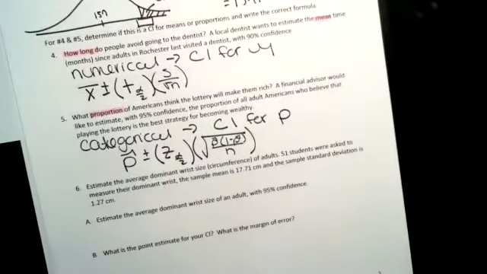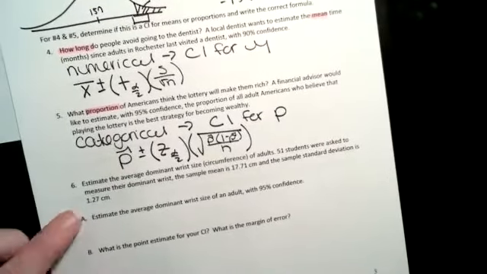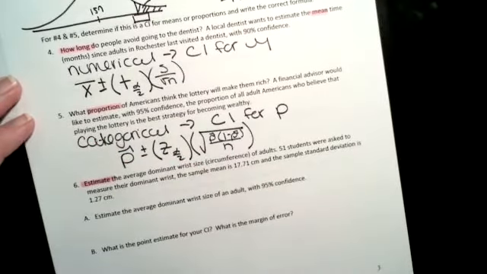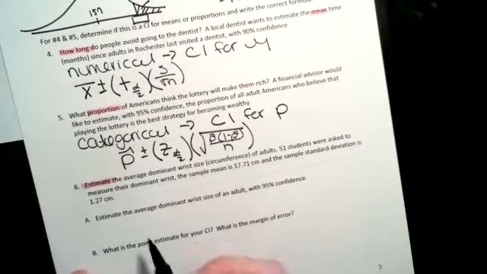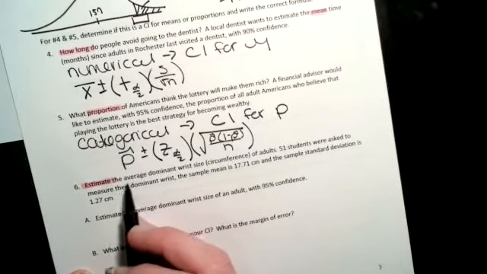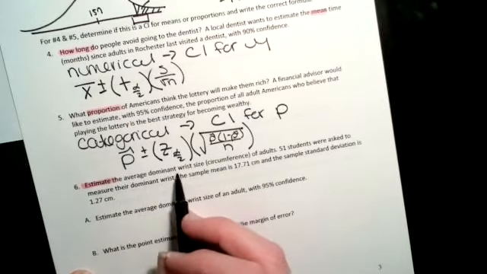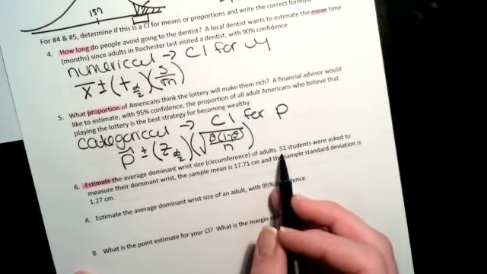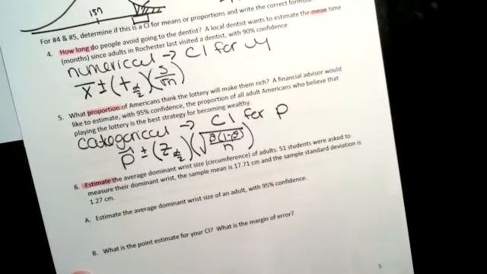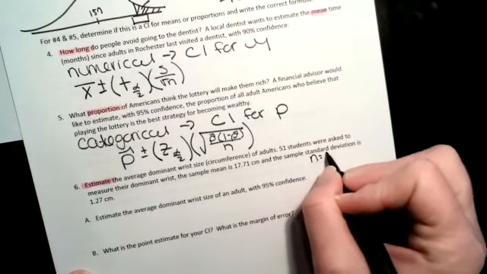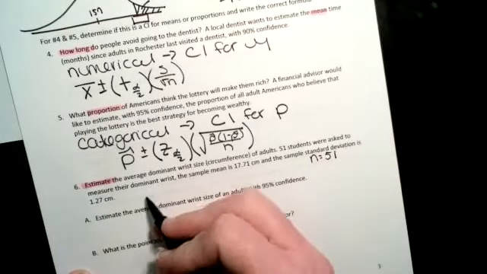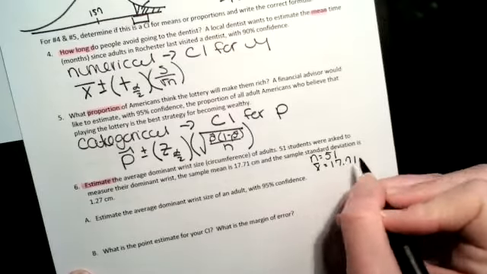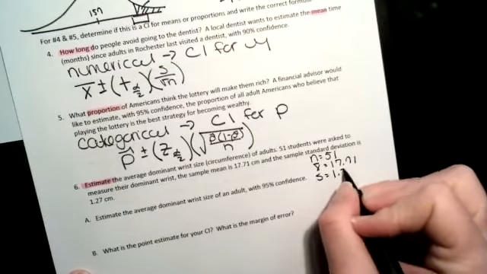Okay, so now number 6, it says to estimate the average. Estimate is my keyword here. Estimate means I'm going to calculate a CI, okay? So I know I'm going to look at a CI, average dominant risk size. That means a meaningful number to me, of adults. So here, 51 students were asked. So n, I'm going to write it to the side, n is 51. We're asked to measure the dominant risk. The sample mean, x bar, is 17.71. Sample standard deviation, s, is 1.27.